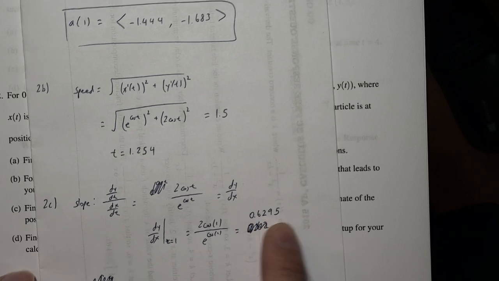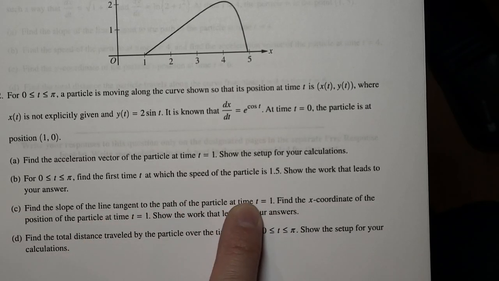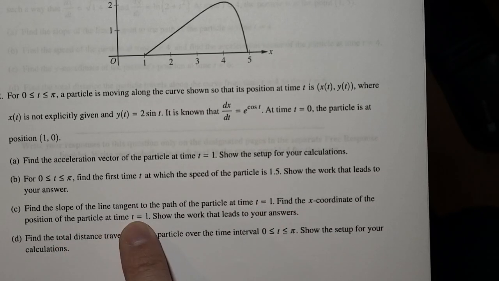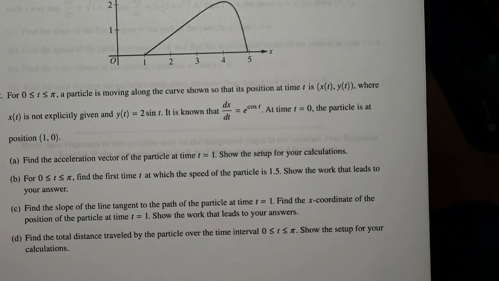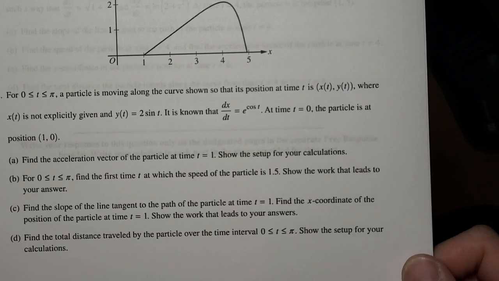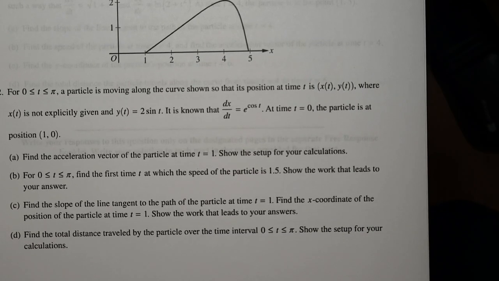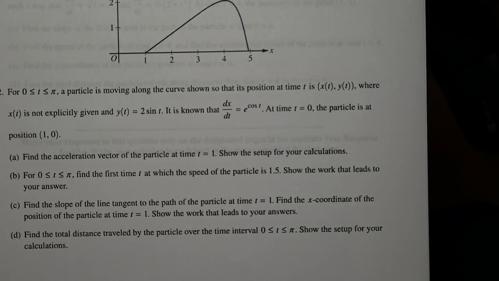So here's the slope. It didn't ask for an equation, so that's the slope. Now it says find the x-coordinate of the position of the particle at time t equals 1. So how do we do this? If you watch the 2024 video first, because I filmed that first, as I said in that video, this is a very standard problem. We have to know how to set up the integral, as I was saying over there.